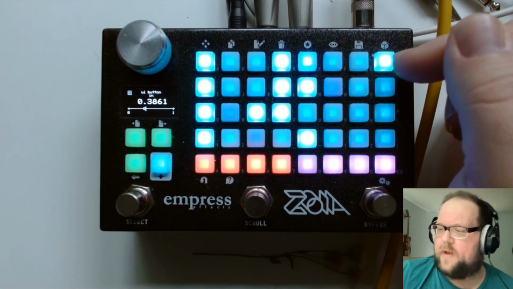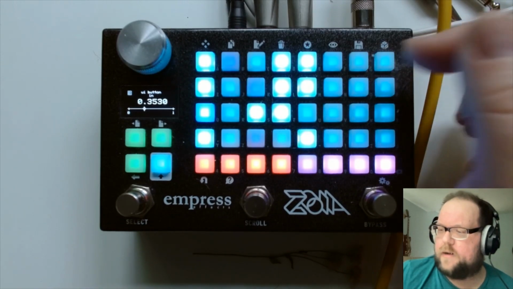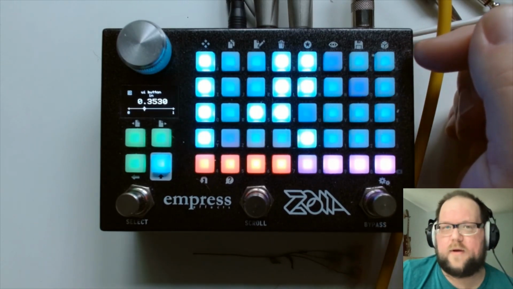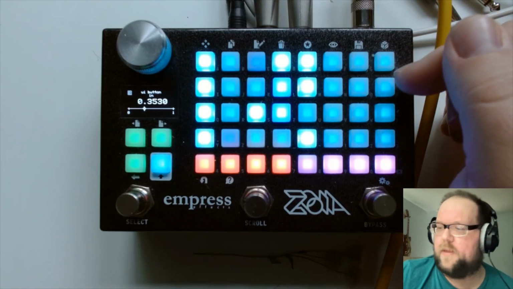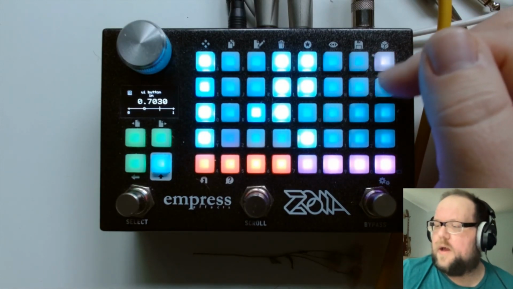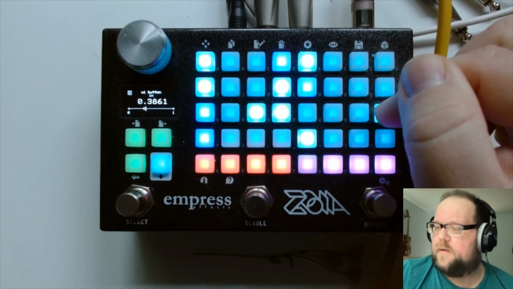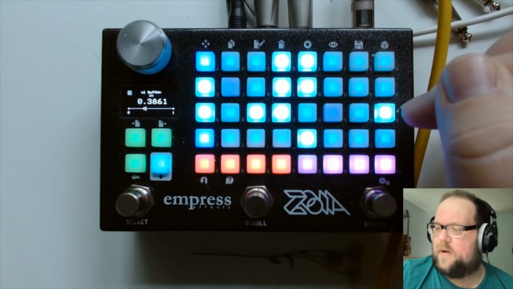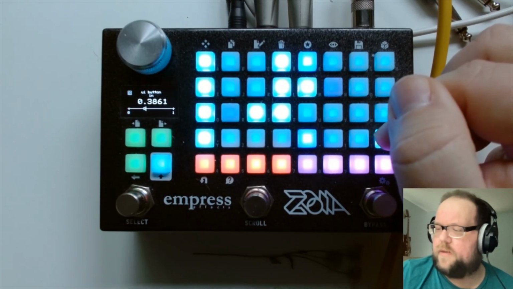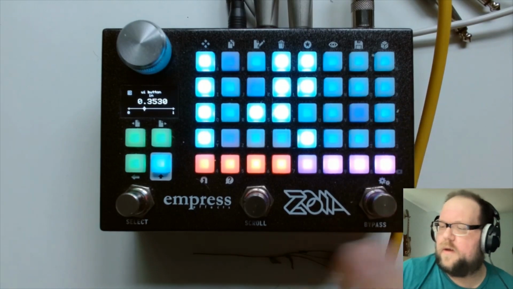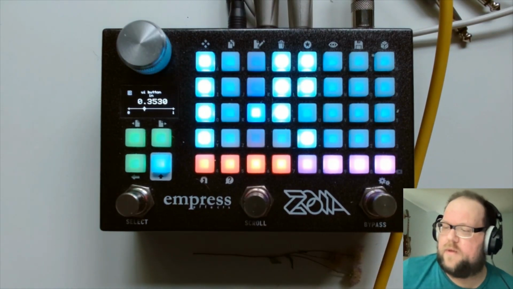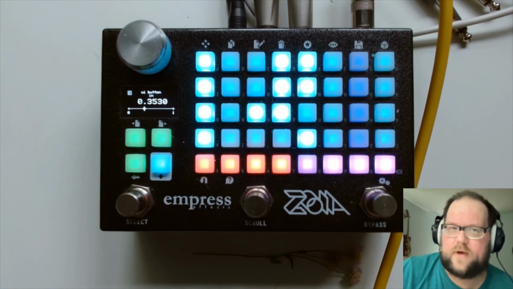And we see if that step's selected, it'll turn white. And it'll turn white if it's not selected either, but it'll be a little bit less bright. And so you can, for instance, set all the loops to the same length. And I'll just reset everything. The middle stomp switch resets the loops.